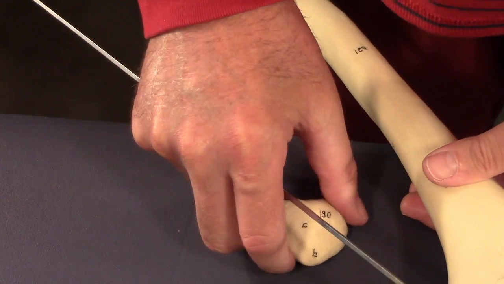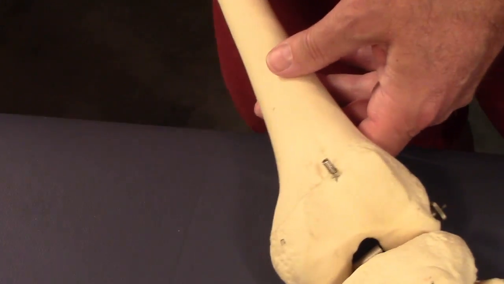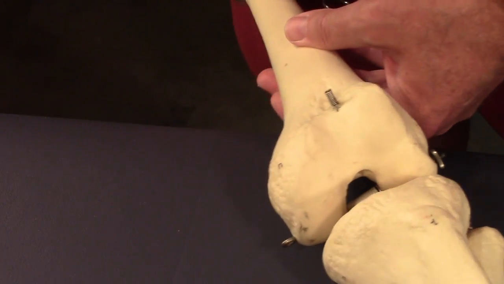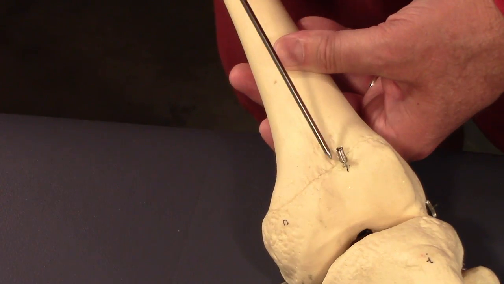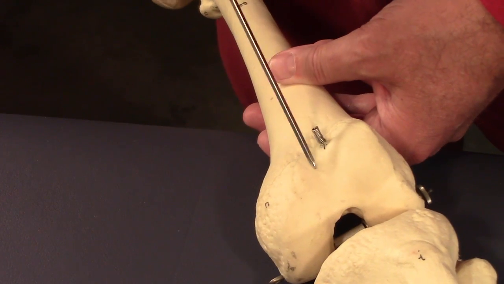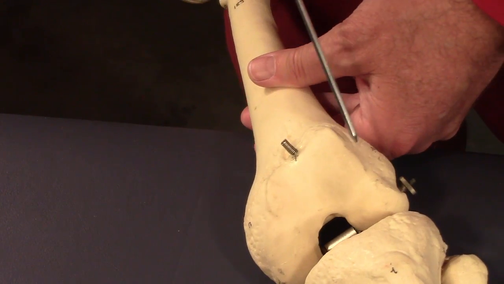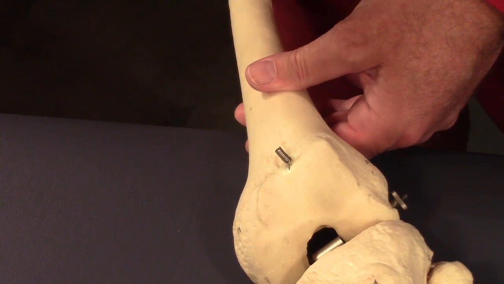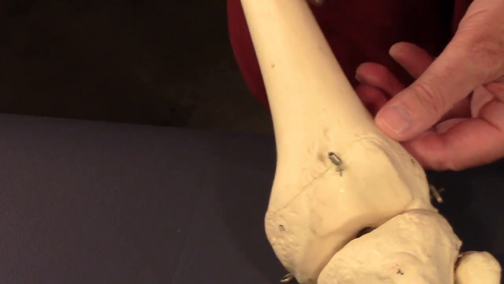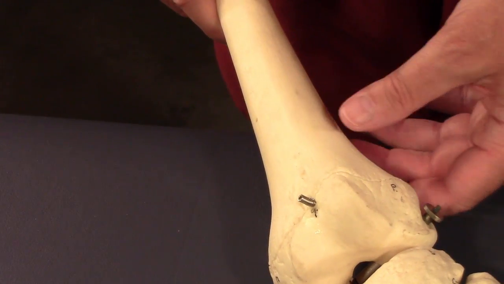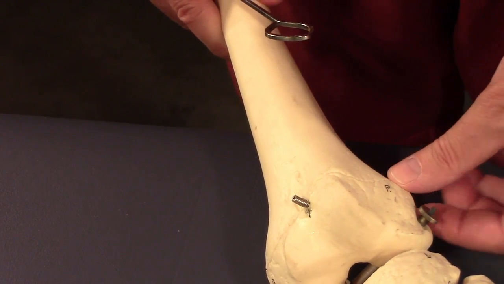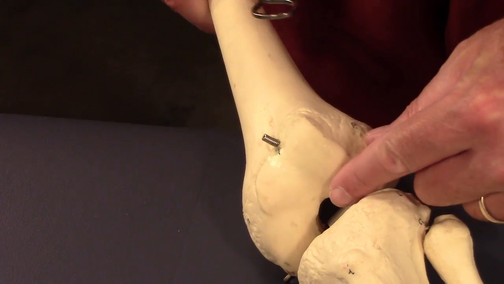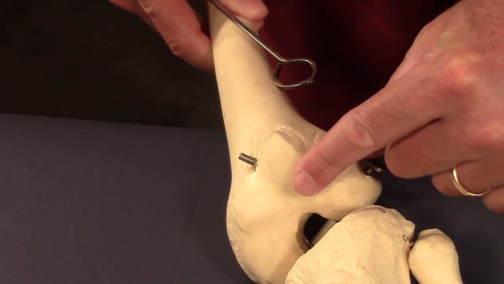Okay, so let's get the patella out of the way. Let's go back to the knee here. Now, this is the patellar surface, right? This is where the patella was sitting, all of this here. So if we roll it over, all of this area, that's your lateral epicondyle, and then below it, all of this is the medial epicondyle.